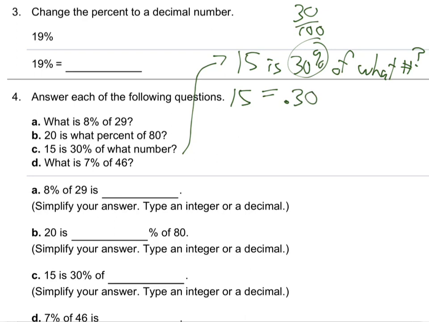0.3 or 0.30. Hey, by the way, 0.3 and 0.30, are you good with the fact that those are the same thing, aren't they? That 0 at the back is optional, isn't it? It's just 0 hundredths, so it doesn't do anything. Of is times what number? That's our x. So how do we solve that little equation for x?